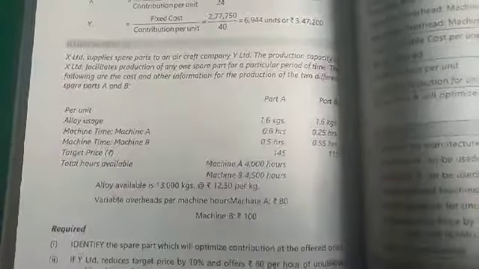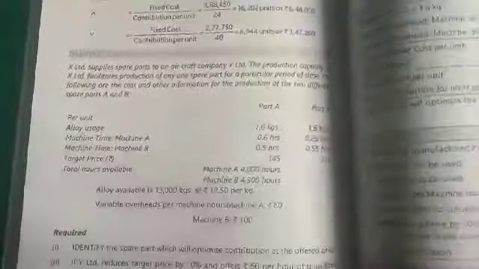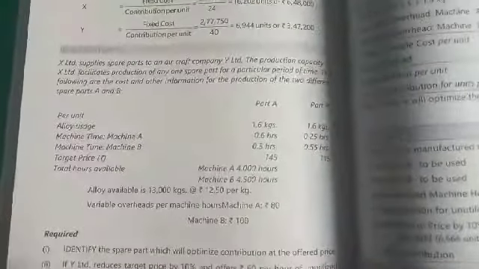Hello guys, this is Cost and Management Accounting, Marginal Costing Chapter, Illustration 13.